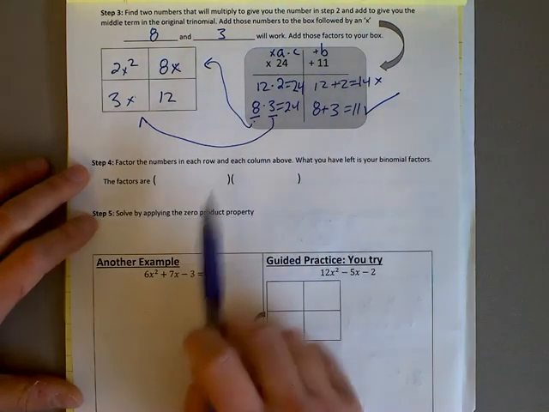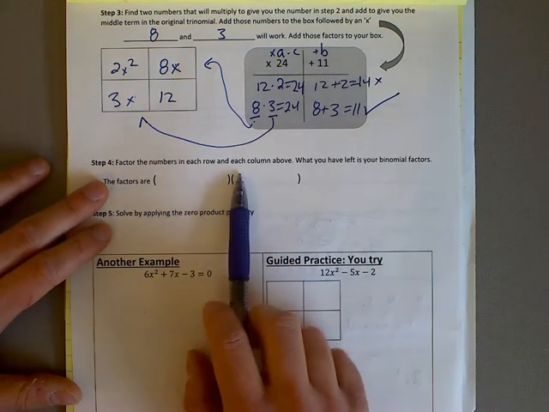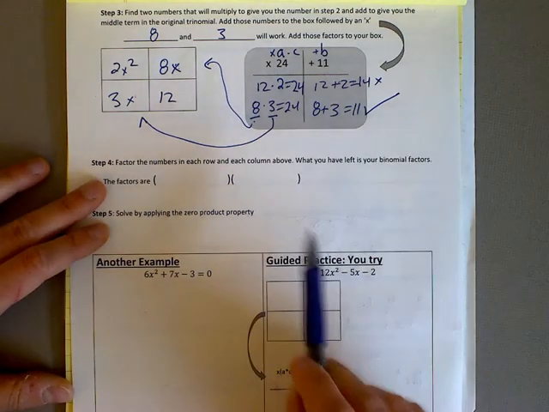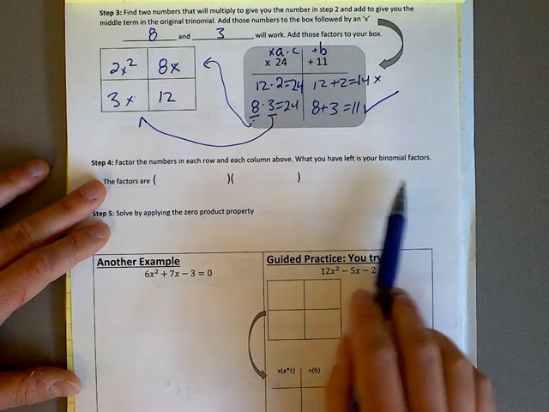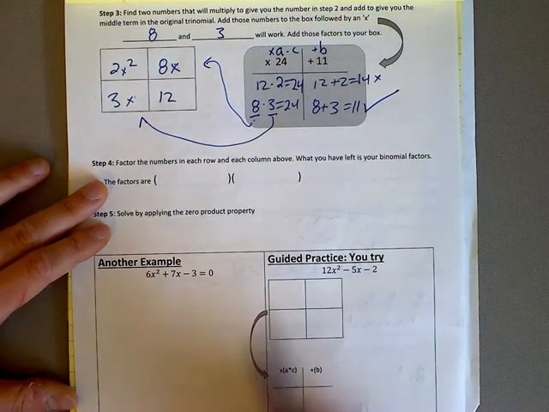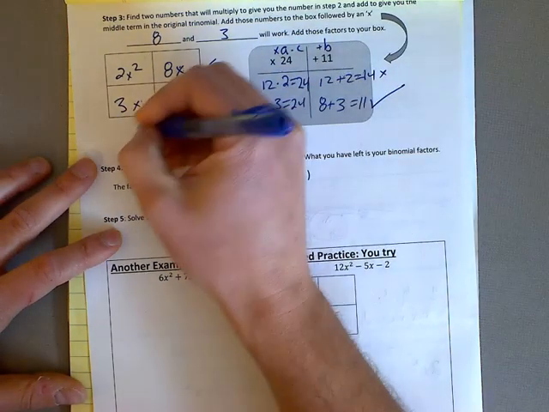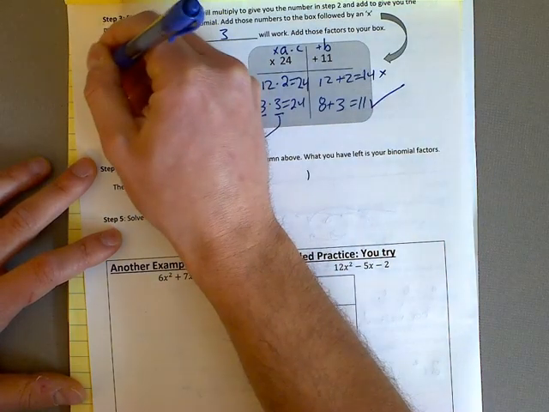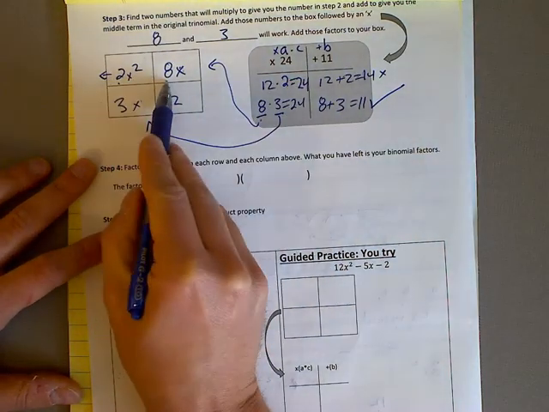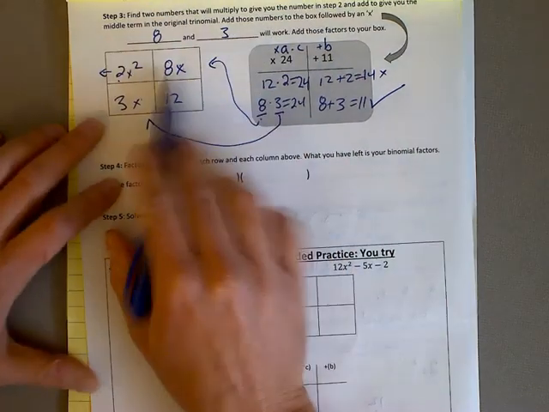Step 4 says factor the numbers in each row and each column, and then what you have left is the correct binomials to break that original expression down. So in other words, we can take each row, we'll take 2x squared and 8x. What factors do they have in common?